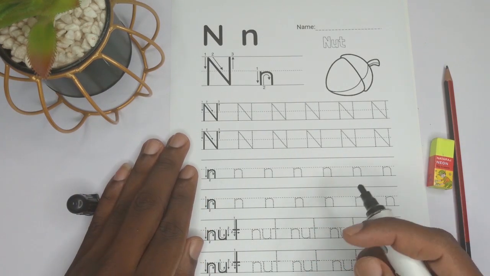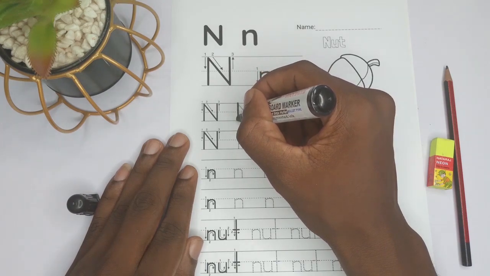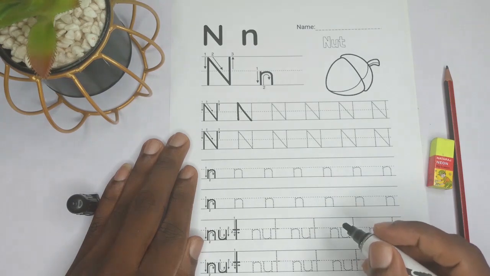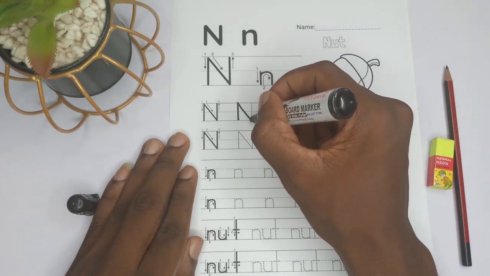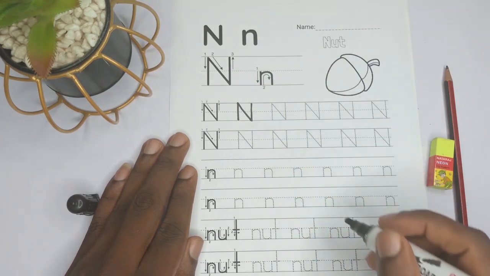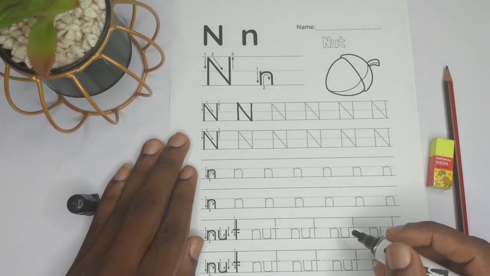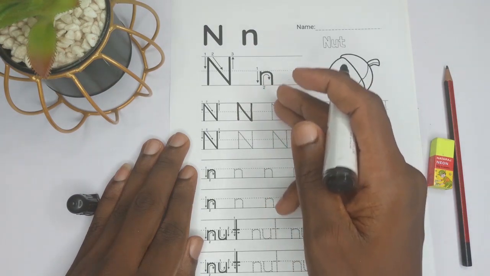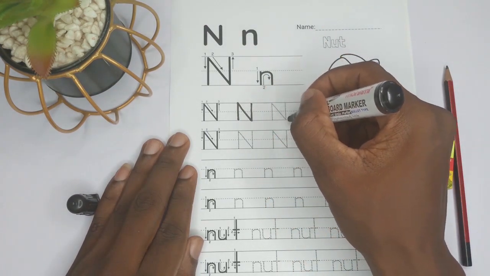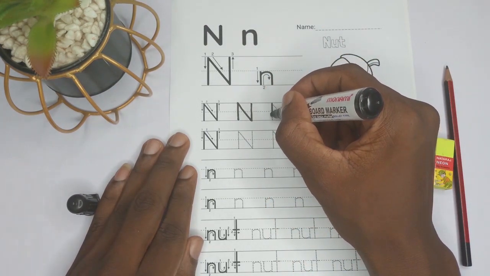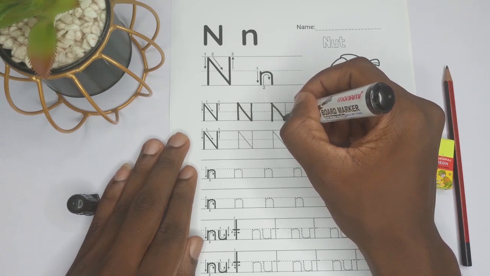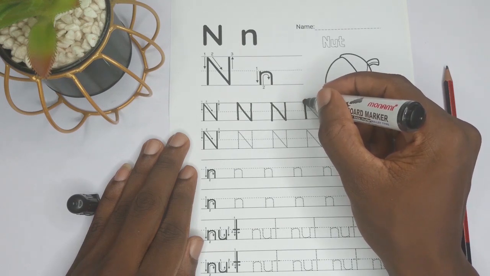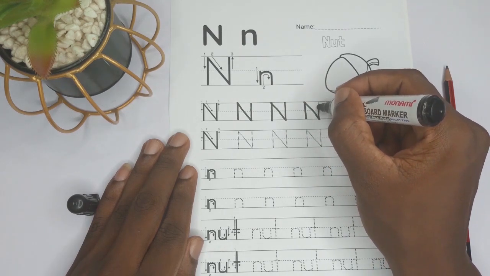For capital N, like I said, we draw a straight line from top down like this, then a diagonal line top down like this, and then we join from the bottom up. That is capital N. Okay, so let's practice. We are using the dotted lines as a guide, so let's just write on them and then we are good to go. So straight up, diagonal, and then like this. Very good. Top, bottom, diagonal, bottom, top.